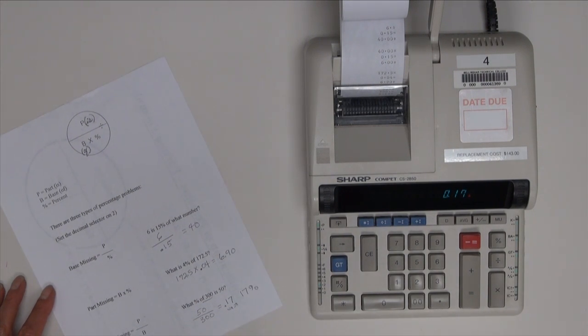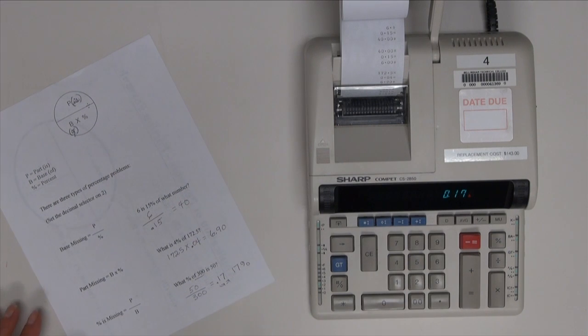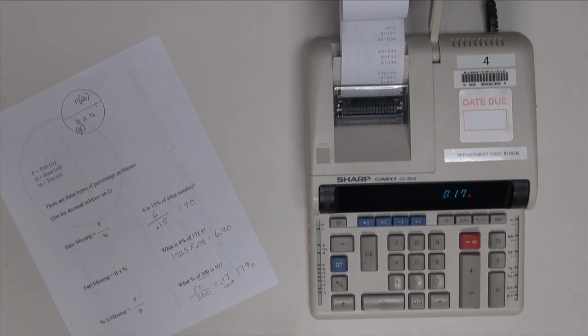So I think this handout will be very helpful as you go through these problems in Lesson 15.